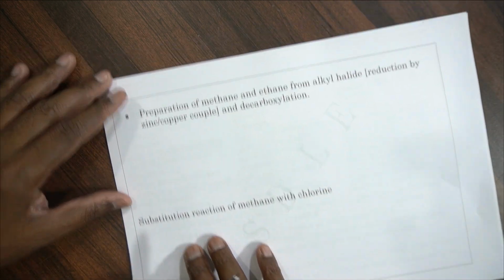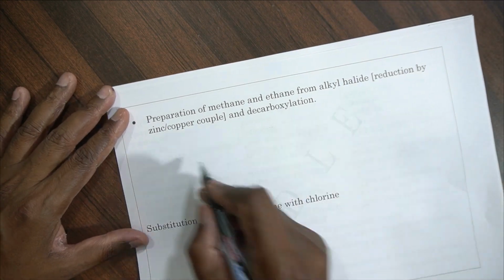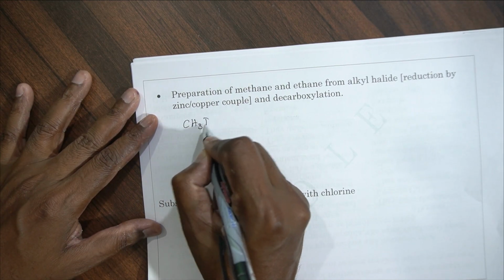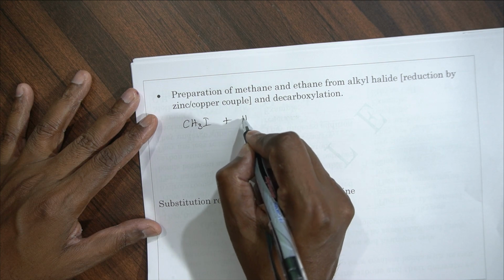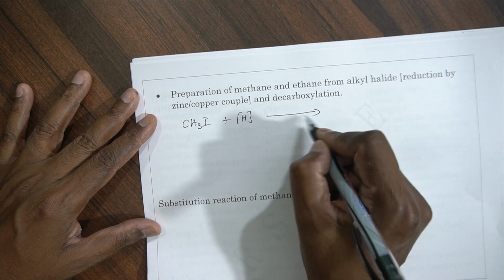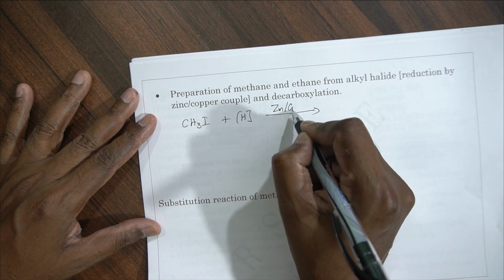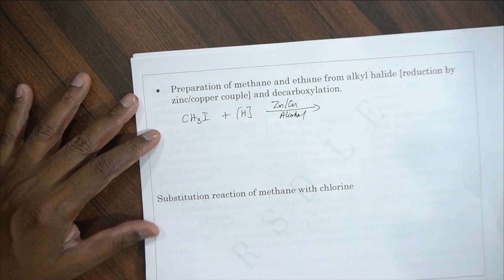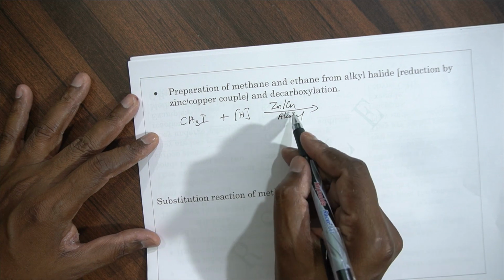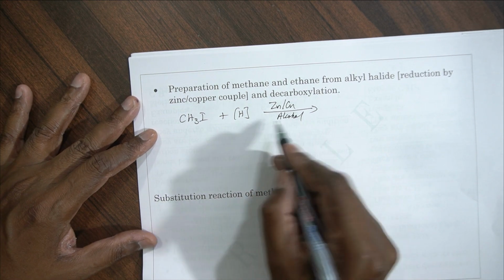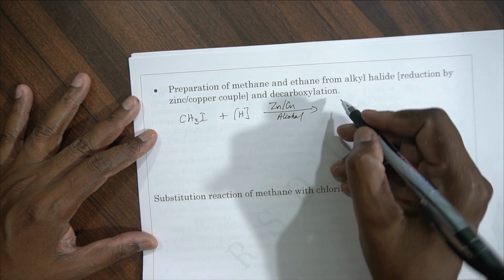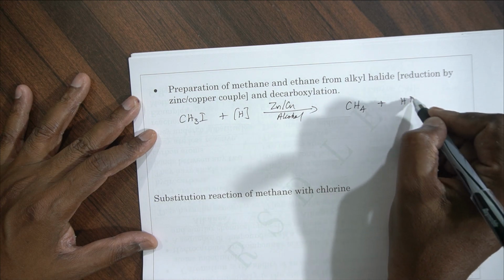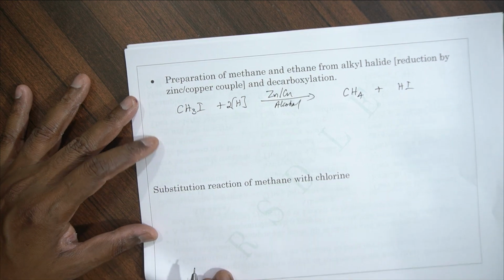So methane is prepared from alkyl halide. Example, methyl iodide, CH3I, reacts with nascent hydrogen, which is provided by using zinc copper couple and alcohol. So here the nascent hydrogen is produced by reaction of zinc copper couple with alcohol, and CH4 and HI will be produced. So 2 nascent hydrogens will be required.